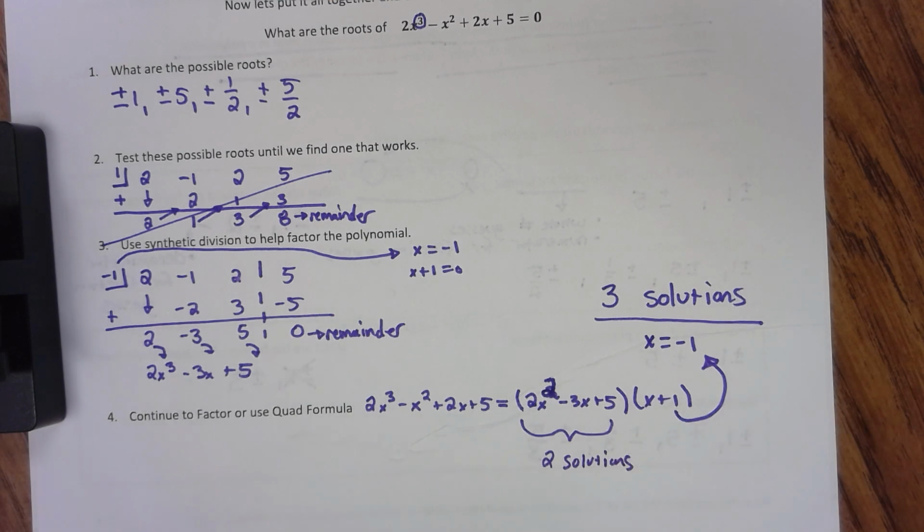And now that we're down to a quadratic form, we can use one of our quadratic methods. And this is a big reason why I had us do that quadratic remediation packet from first semester. All these concepts that we were supposed to work on first semester continue to show up. Factoring, quad formula, all those things are still present here. Okay, so to find these second solutions, I might ask, can I factor?